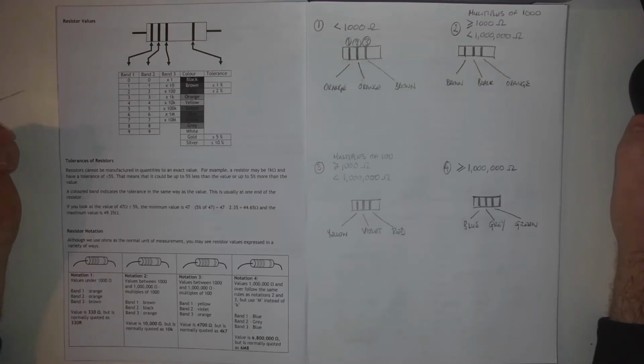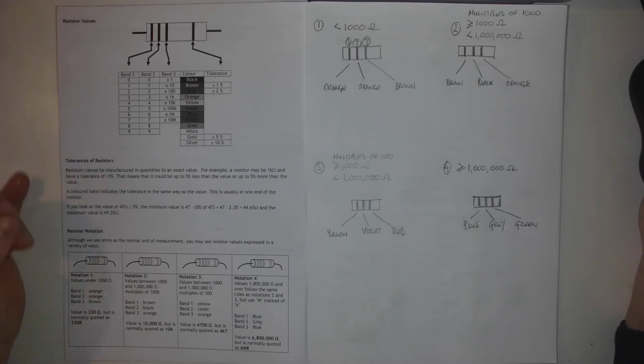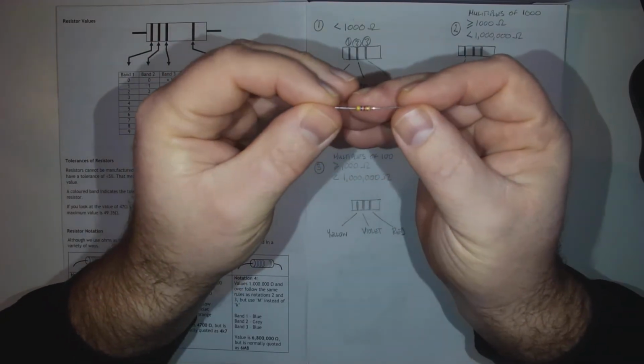This video is to support the third year and National 4 engineering science course for the Analogue electronics booklet, and we're looking at how to ascertain what a resistor value is when looking at a resistor, which ties into task 3 of our booklet. So right here we've got a resistor.